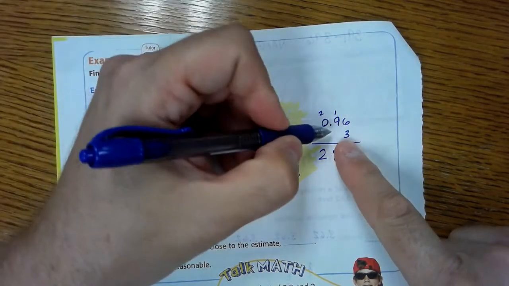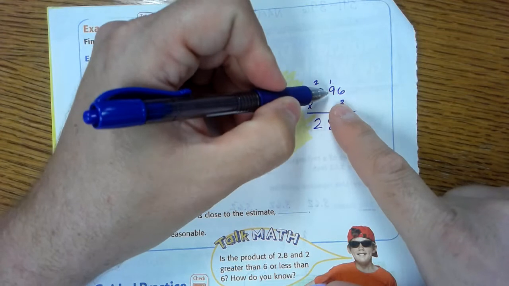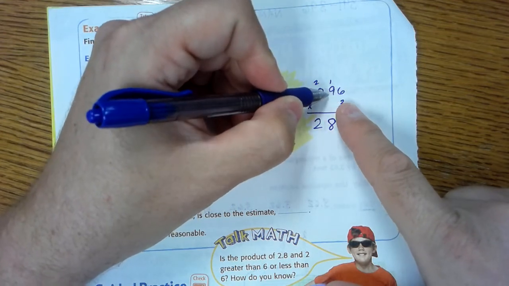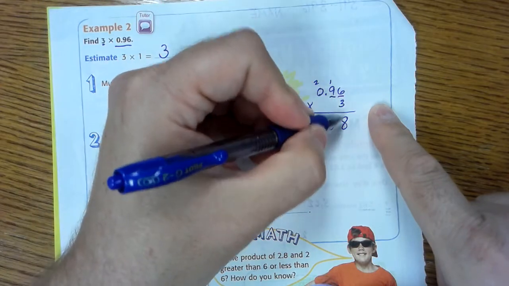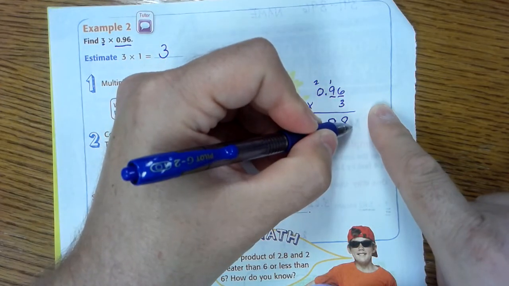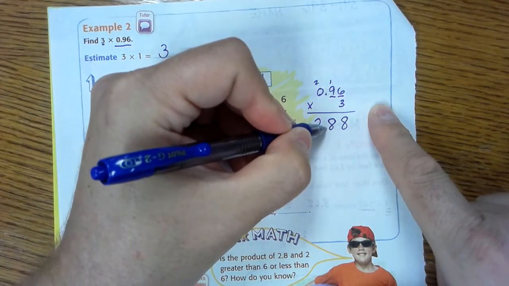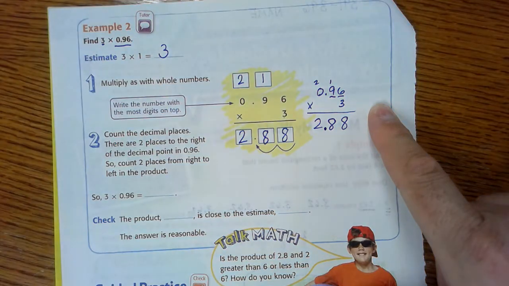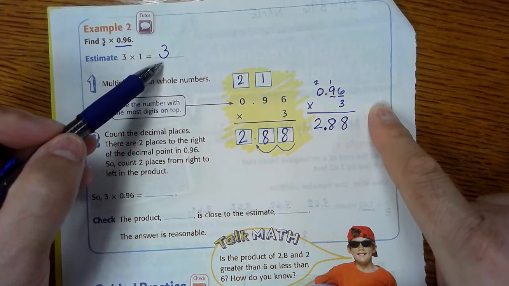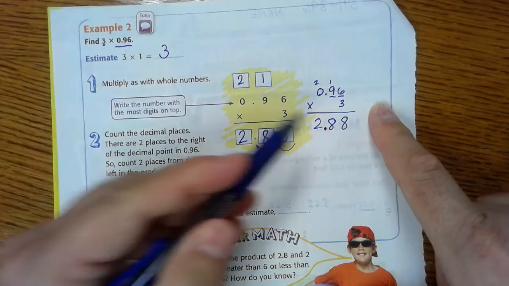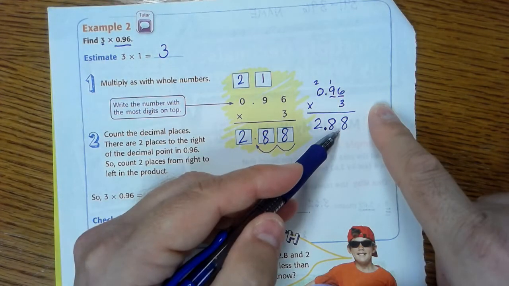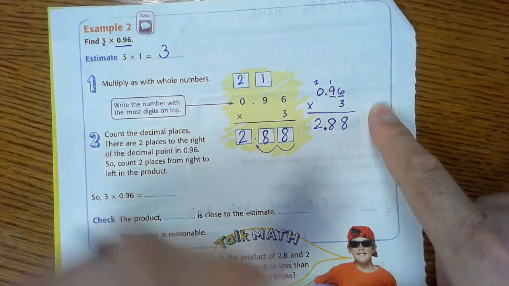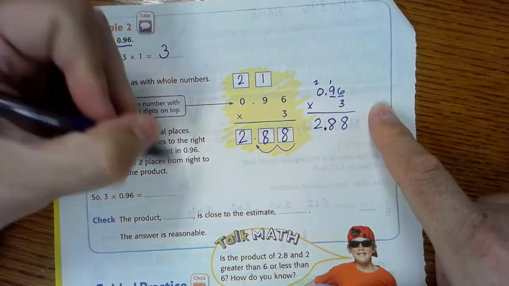So that's kind of where we looked at up here, and we said, well, how many spaces are to the right? We have 1 space, 2 spaces. So we need to make sure that we count from here, and then we say 1 space, 2 spaces, so that we know that our answer is going to be right there. And we could have guessed it too, because an estimate's 3, so that should be close to 3 like it is. If you would have said this was 28, well, you can see that that's not close, so you got your decimal spot kind of in the wrong area.